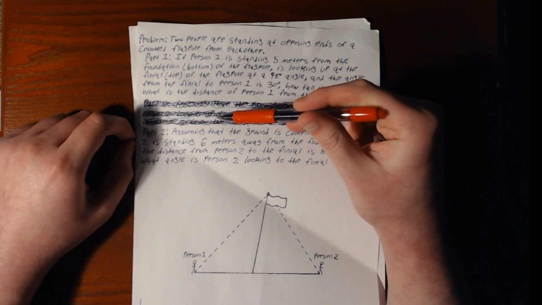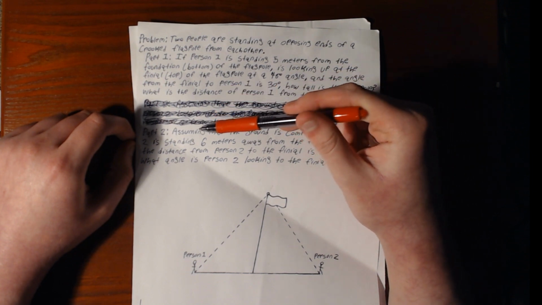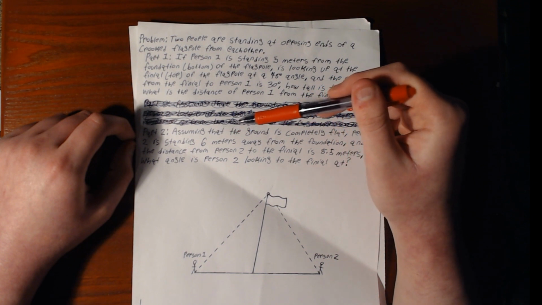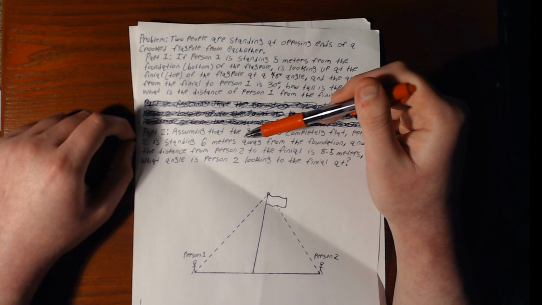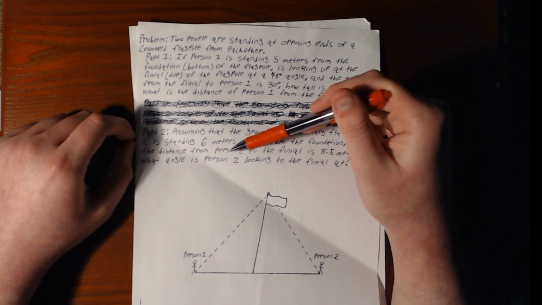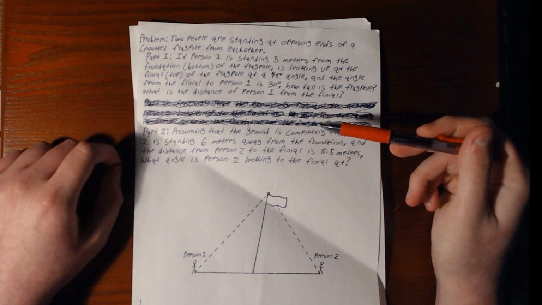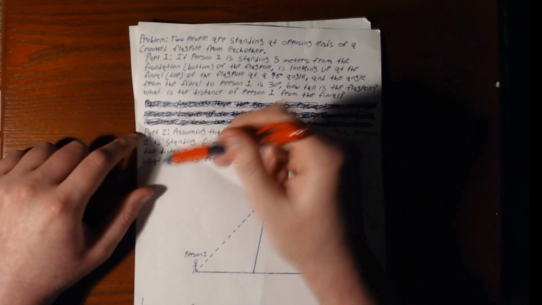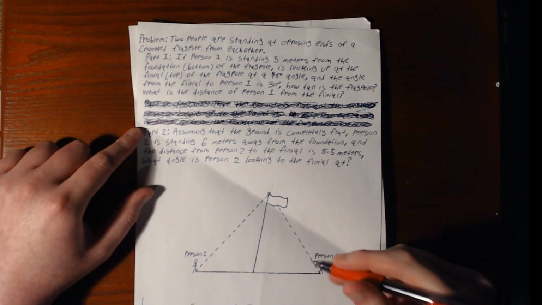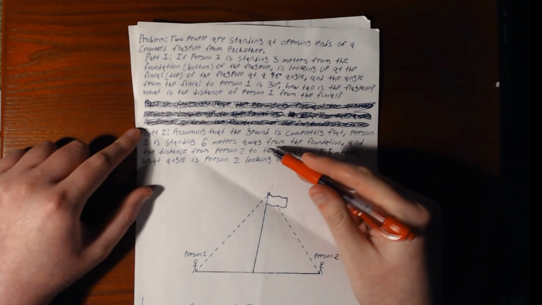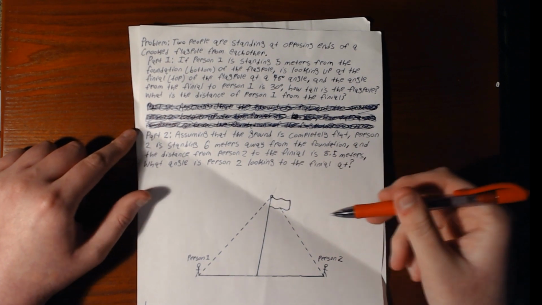Okay, so part 2 says that assuming that the ground is completely flat, person 2 is standing 6 meters away from the foundation, and the distance from person 2 to the finial is 8.5 meters. What angle is person 2 looking to the finial at? All right, so if you have a keen eye, you'll notice that what I just read at the bottom of part 2, we are looking for a degree. We're looking for this degree right here, meaning that once we get to this part of the question, we're going to be doing inverse functions. So hold on to your hats for that one.